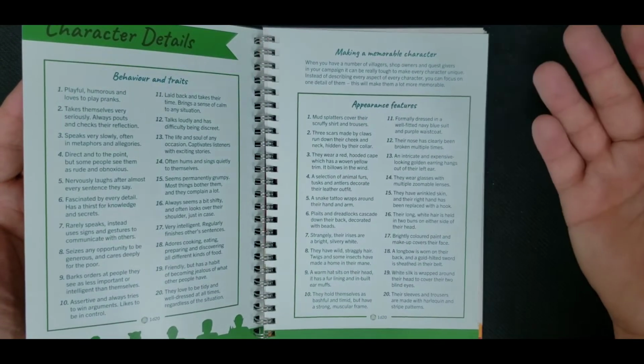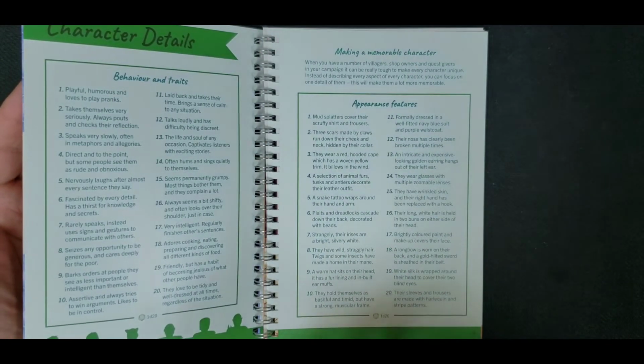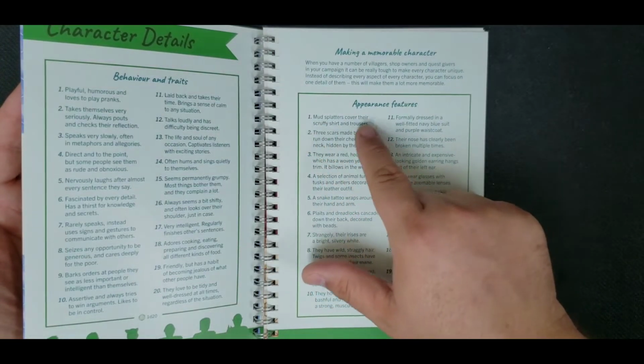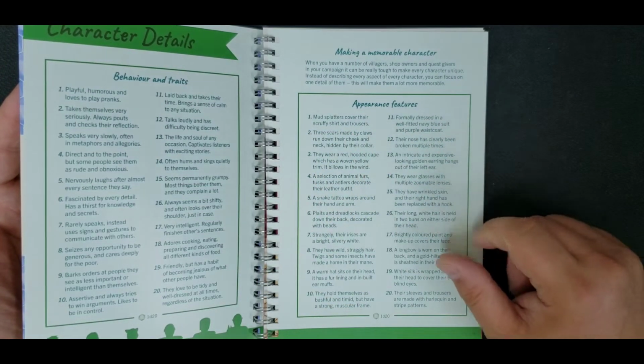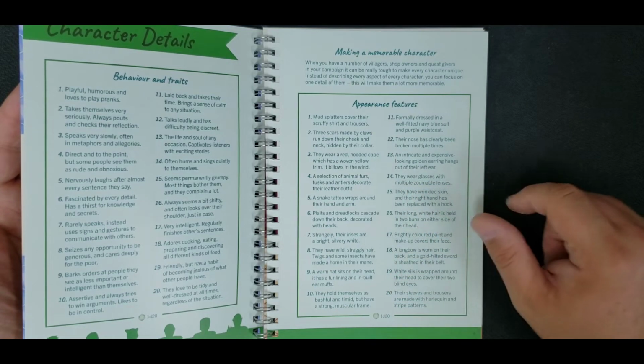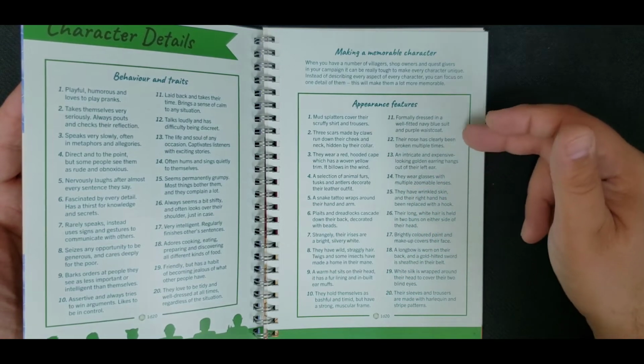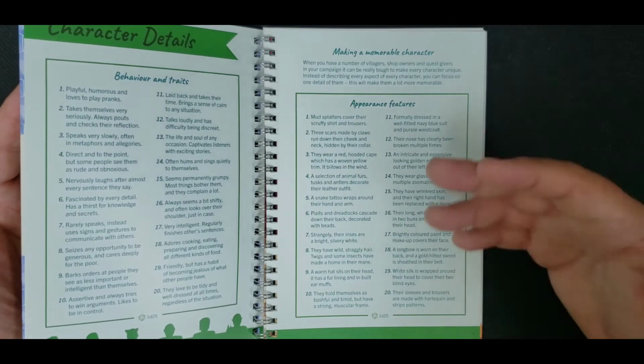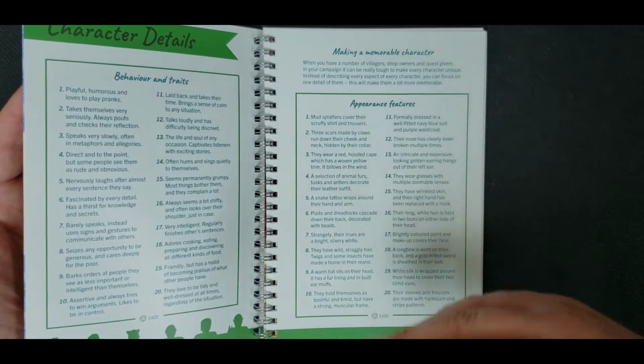And remember, this isn't just for fantasy. You could actually cross some of this over for other systems. Let me look at this appearance. Mud splatters cover their scruffy shirt and trousers. They wear glasses with multiple zoomable lenses. Their nose has clearly been broken multiple times. Fits into any campaign. This is much more than just a guide for fantasy.